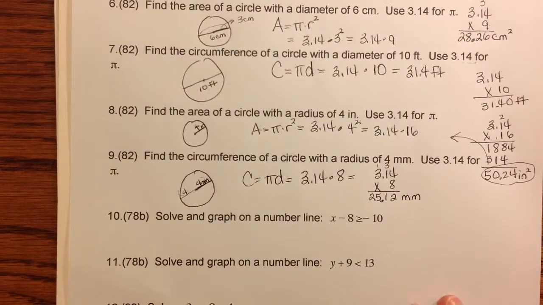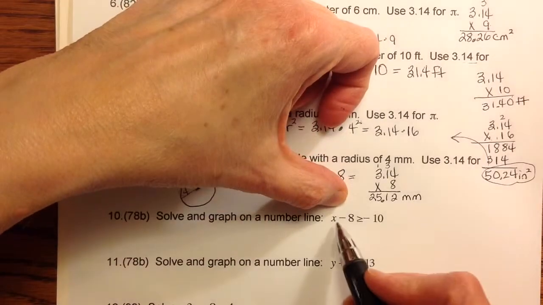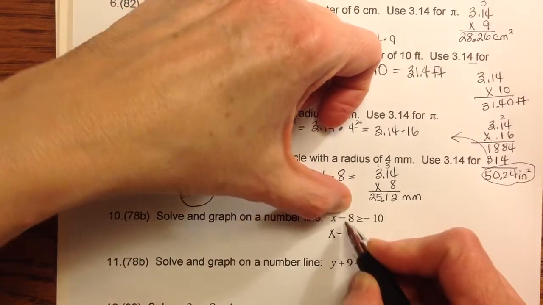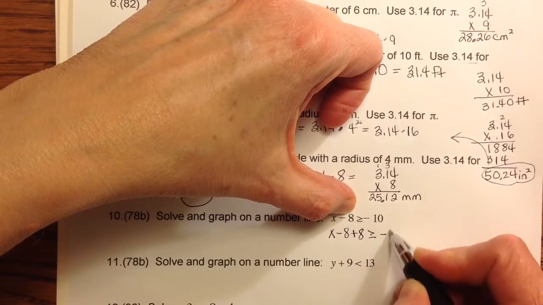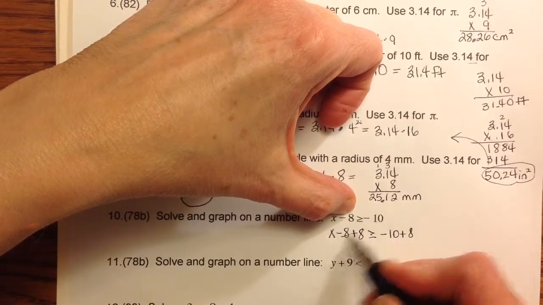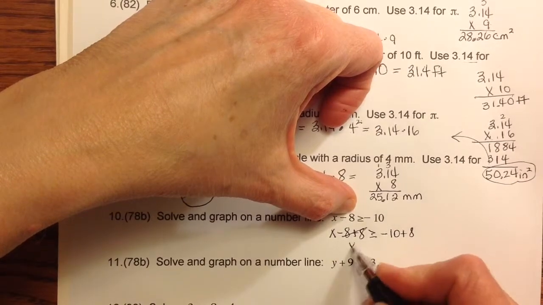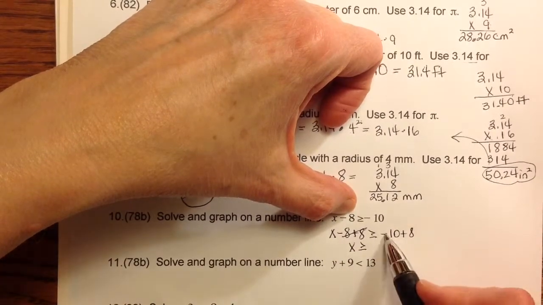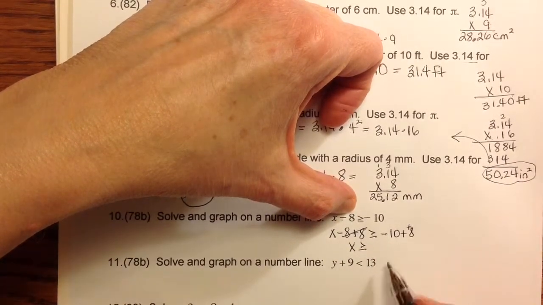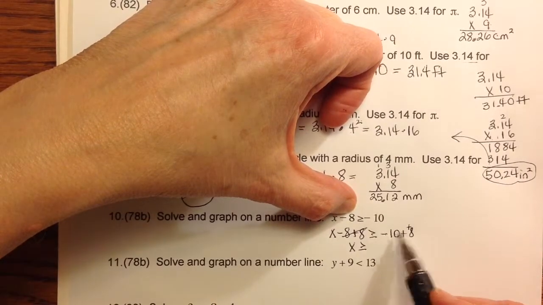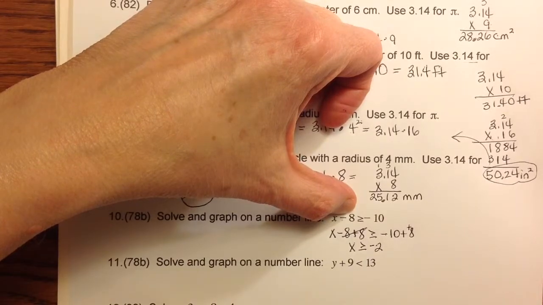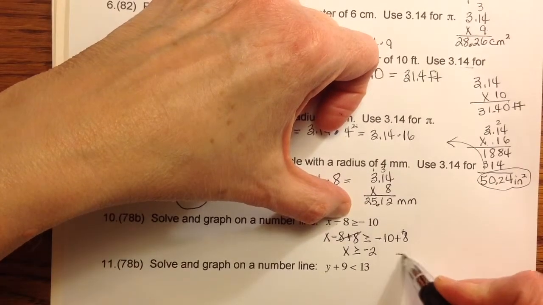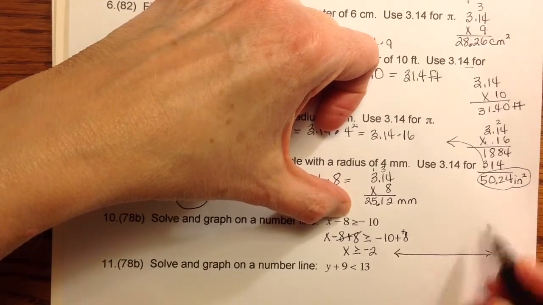Number 10, let's solve and graph on a number line. We need to get x by itself, so let's get rid of the minus 8 by adding 8 to both sides. So my 8's gone, and I have x is greater than or equal to, now negative 10 plus positive 8. Signs are different, so you subtract them and get 2, and take the sign of the biggest one without the signs. So we want x is greater than or equal to negative 2.